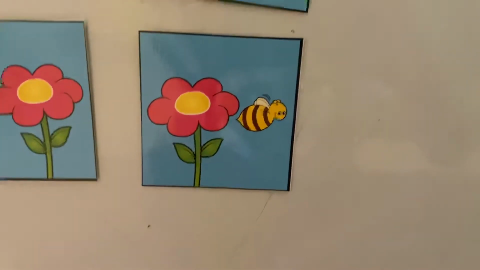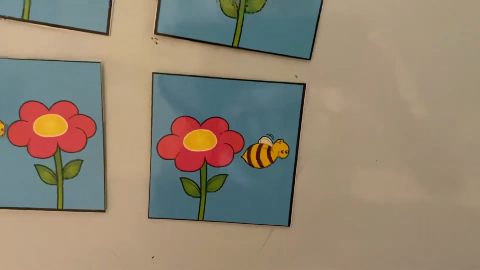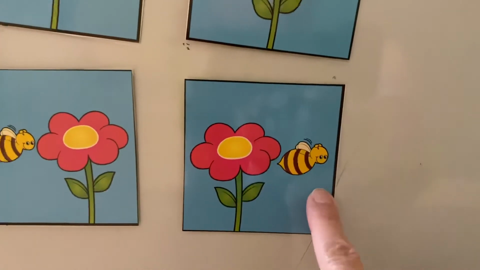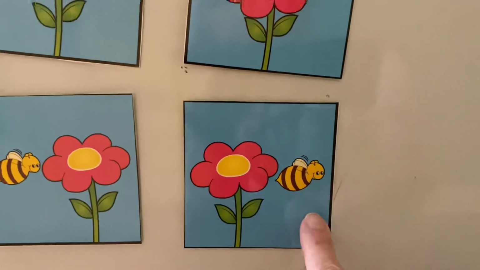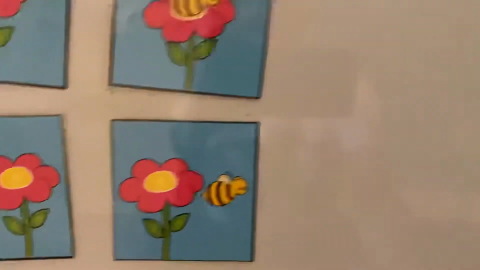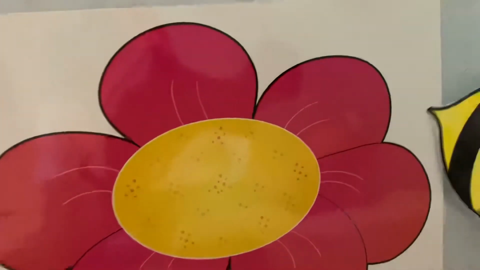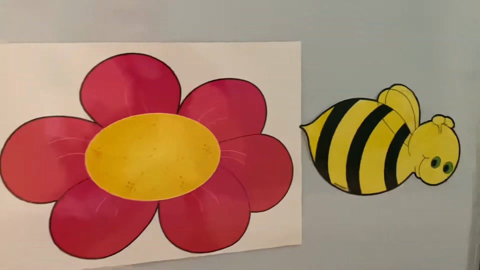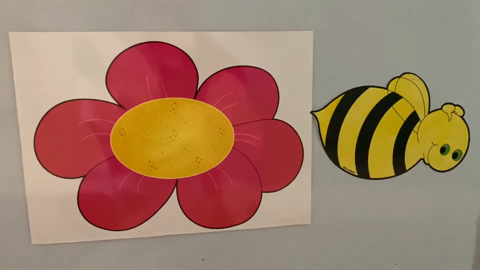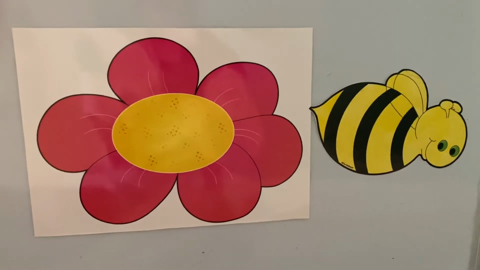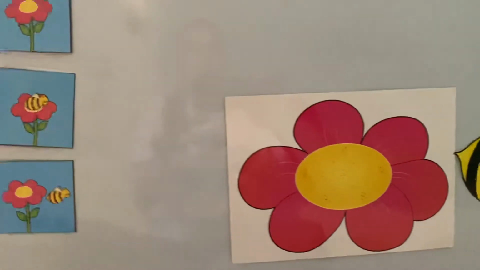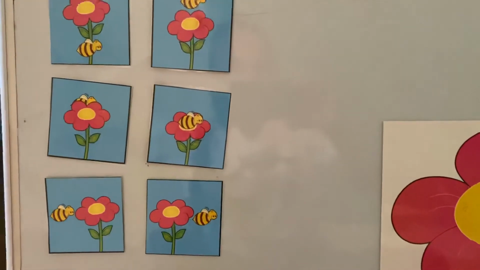Now let's go to our last card, and it says to put the bee to the right of the flower or, again, beside the flower. So let's take our bee and we're going to put our bee to the right of the flower or beside the flower.